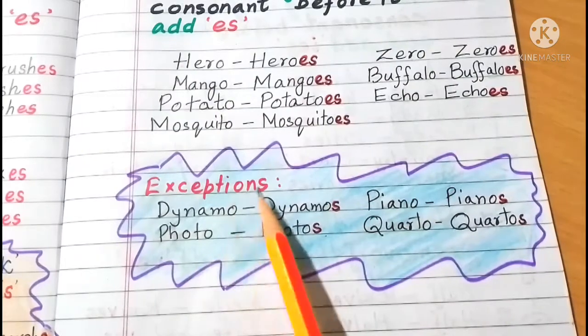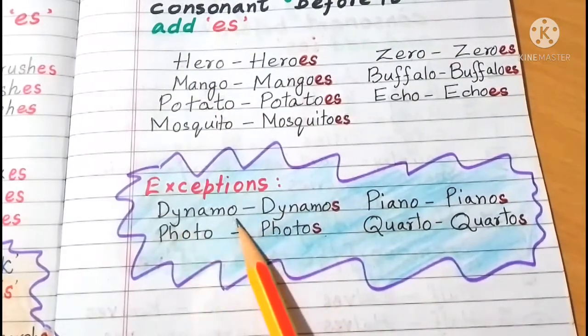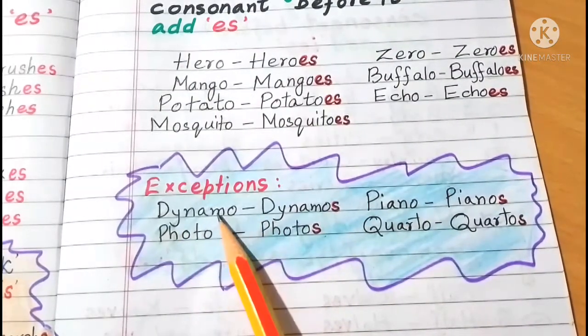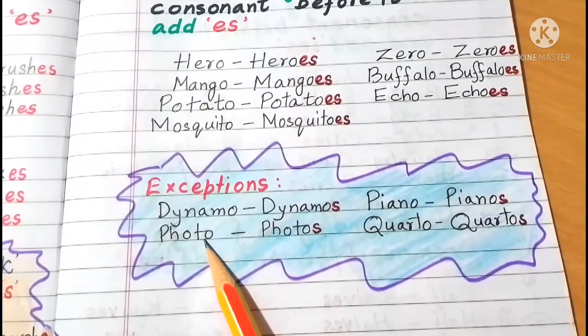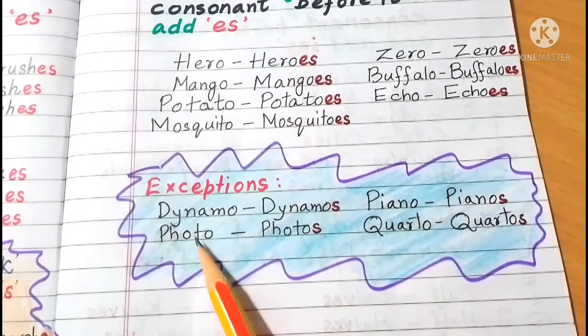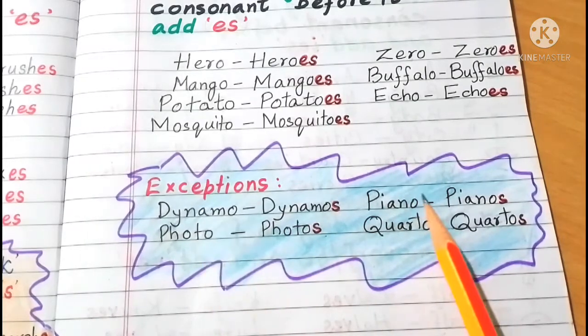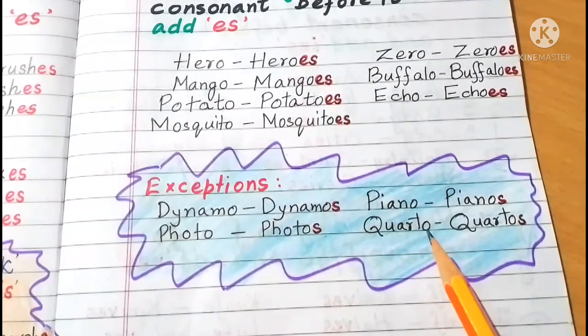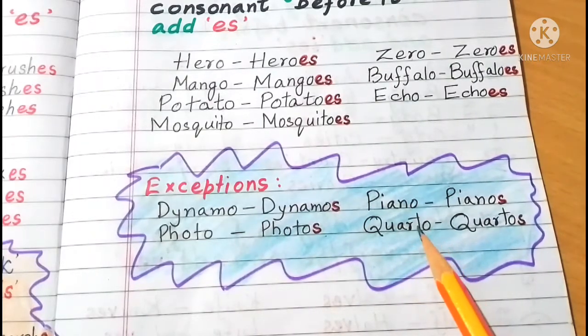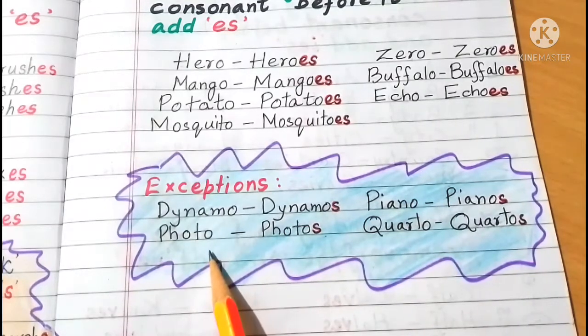See the words which are exceptions, like dynamo. There is an o, and before that o there is a consonant. Here also photo, o, before that t consonant. Piano, o, before that n consonant. Quarto, o, and before that t consonant. But these are exception words.